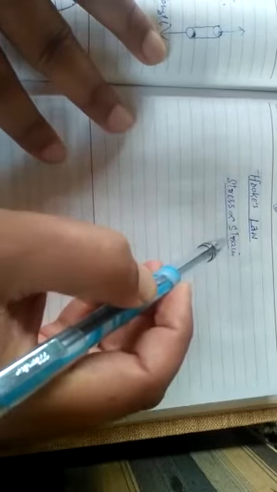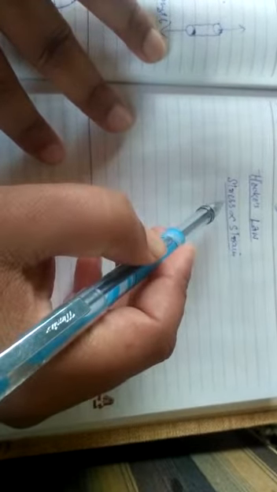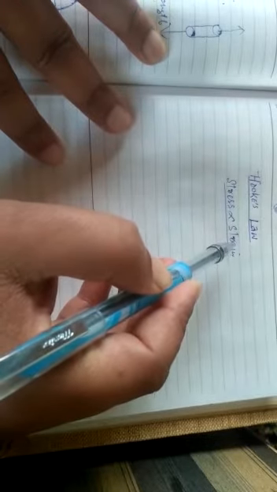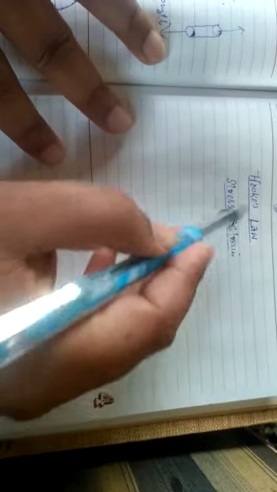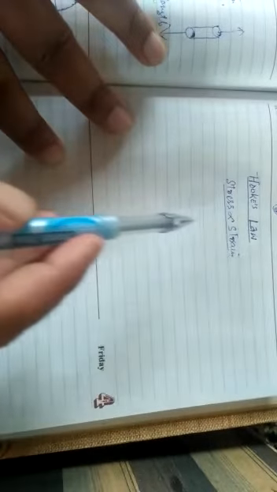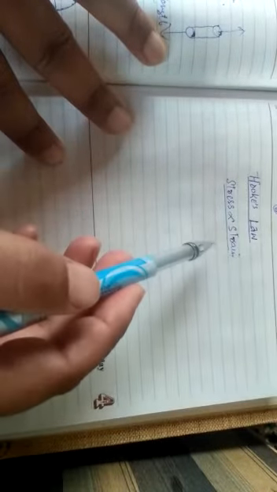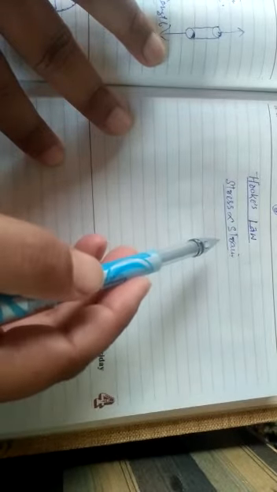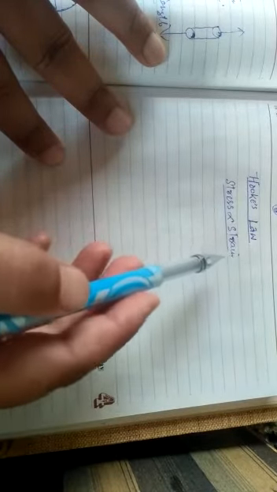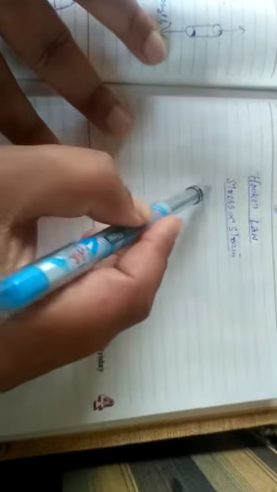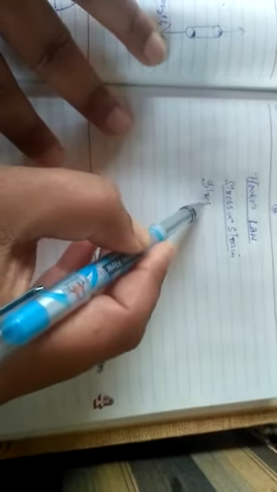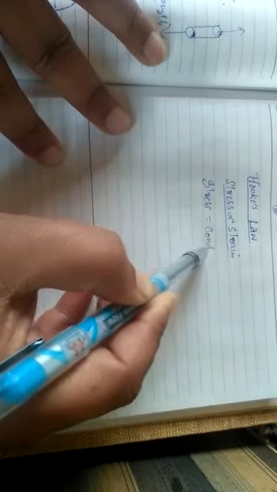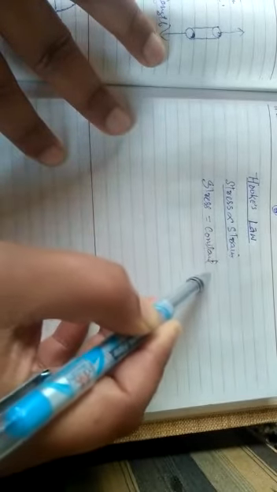That means if a body is under a lot of stress, then there is also a lot of strain within the body. It was actually Robert Hooke, that's why it's called Hooke's law, who gave a fundamental law of elasticity. According to this law, for small deformations, the stress is directly proportional to strain. Or you can say stress equals some constant times the strain.